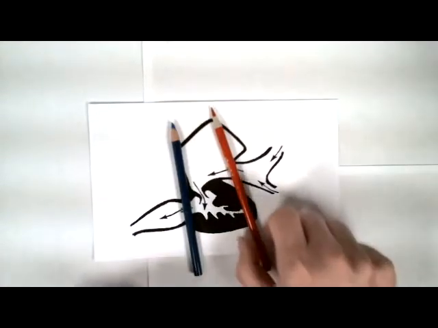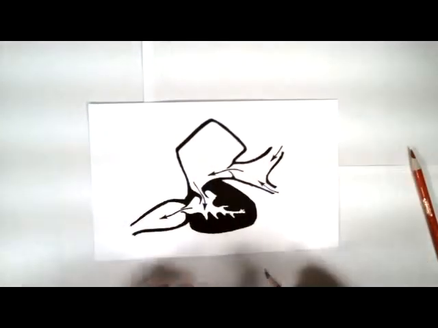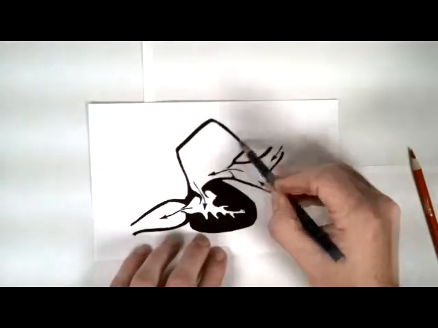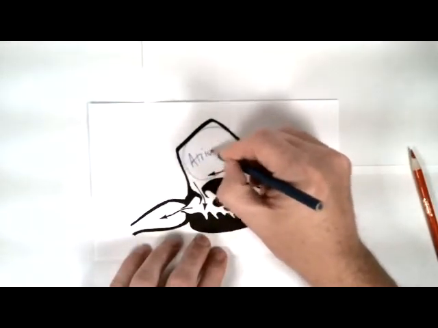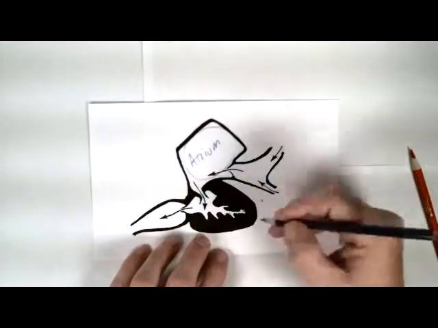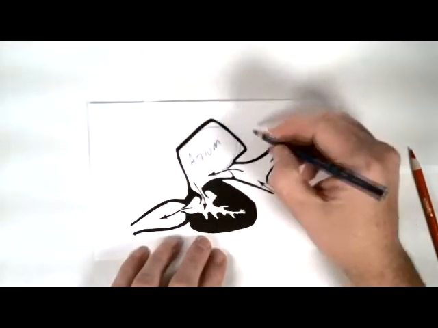So let's go ahead and get started here. First of all, this is a fish heart. This chamber right here is called an atrium. We have to change pencils. It is called an atrium, and the blood in this atrium has come from the body.